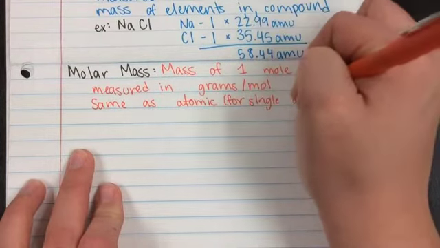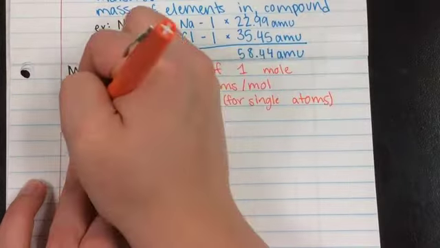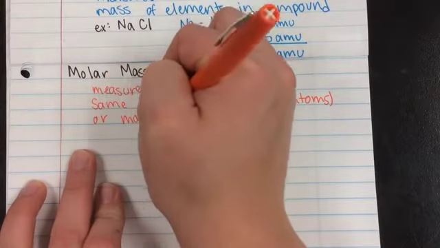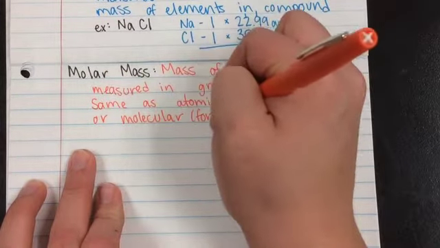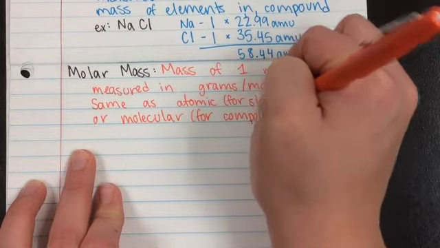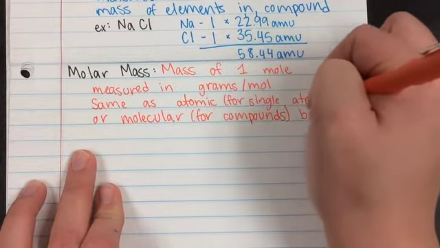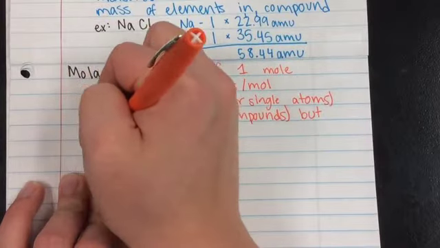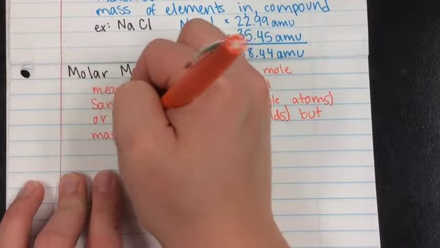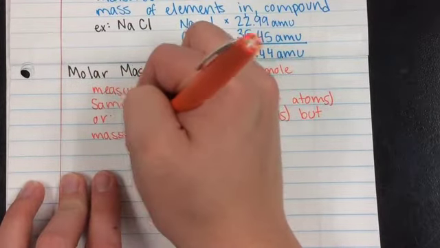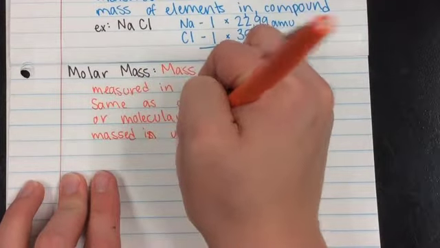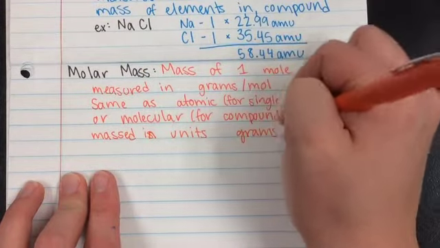The nice thing about molar mass is it's the same as the atomic mass for single atoms or the molecular mass for molecules or compounds, but we just change the units. So if we've already found the atomic mass of, say, Na, sodium, we just change the units on that from AMUs to grams per mole, and we've got the molar mass.